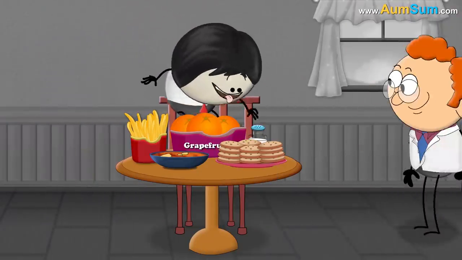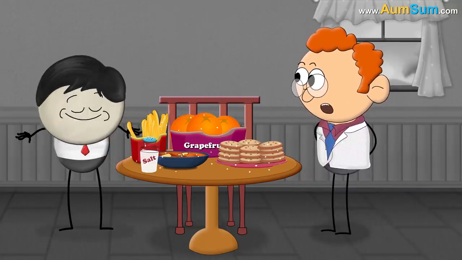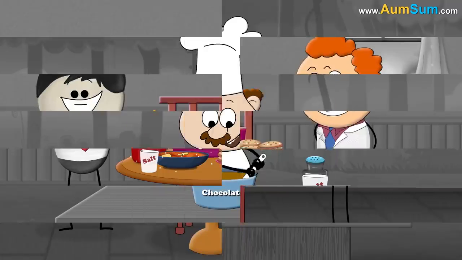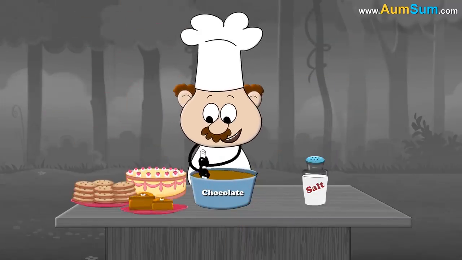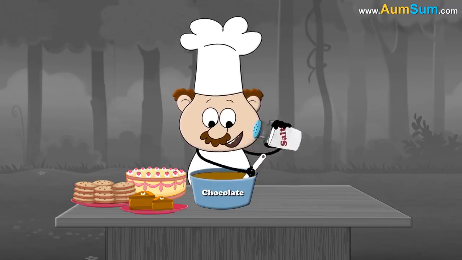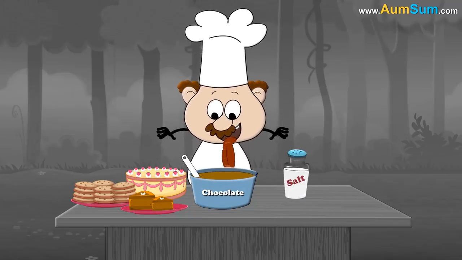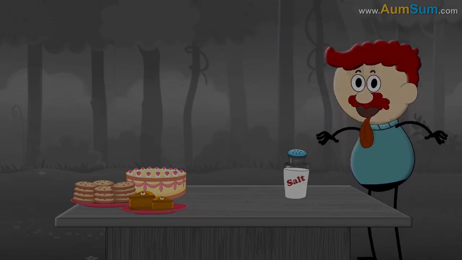Also, according to a study, it is observed that salt suppresses bitterness and increases sweetness. Hence, while preparing desserts like chocolate cakes, cookies, brownies, etc., a little salt is added to them, making the desserts more inviting and tempting. Thus, we easily get attracted towards them.